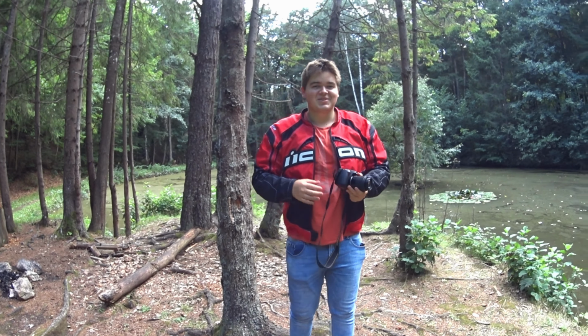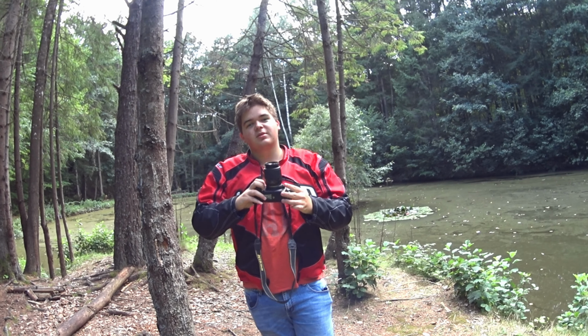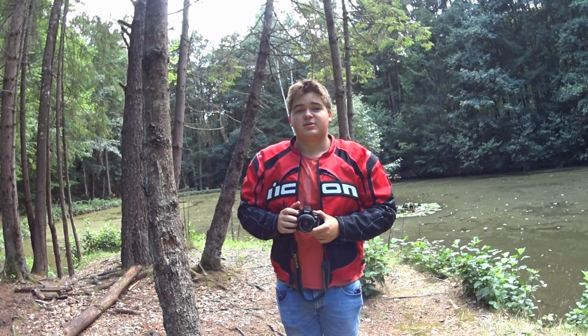So, this is a technique I sometimes use, shooting trees as tall as this. You just need to point your camera up to the crown of the tree and then just shoot.